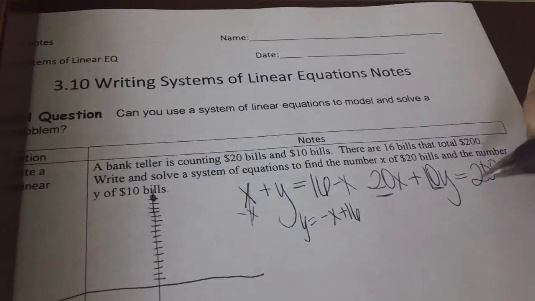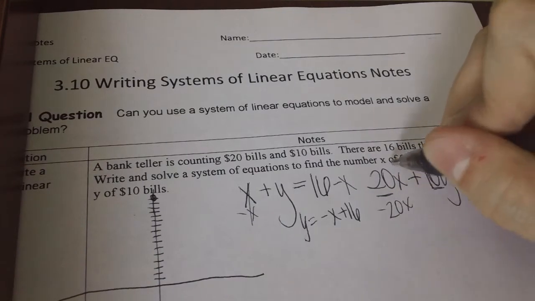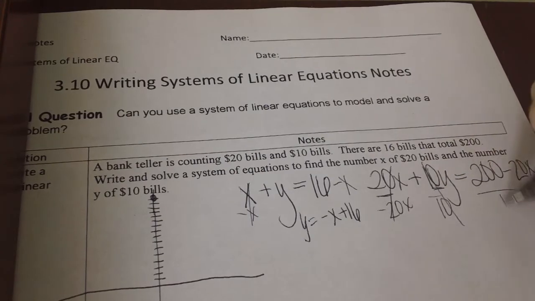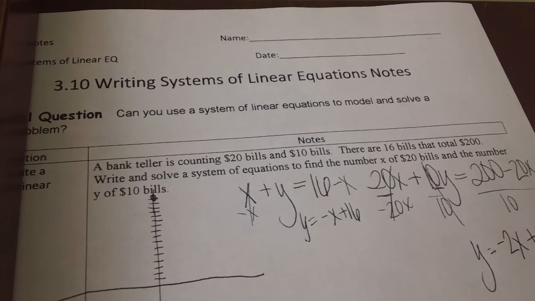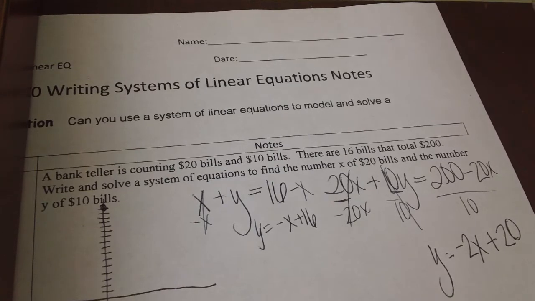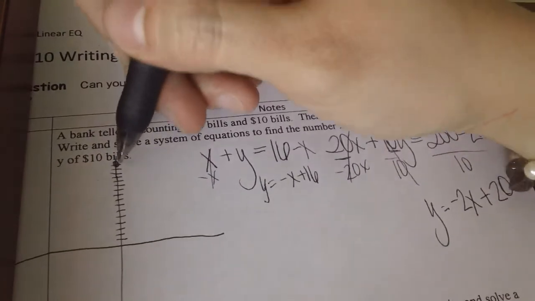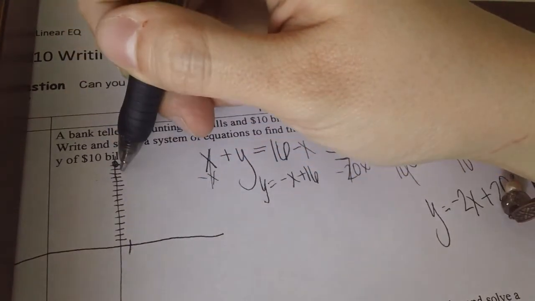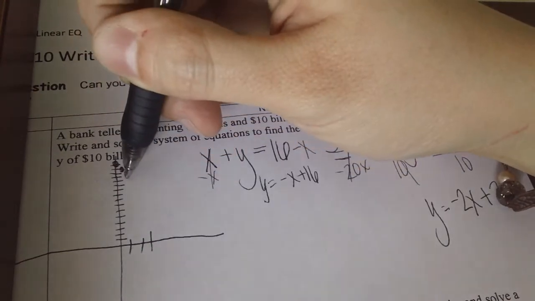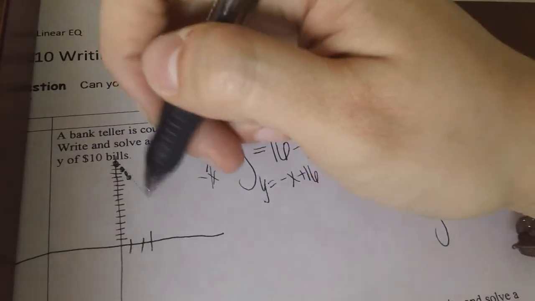And then here, if I solve for y, I would subtract 20x, divide by 10. So I get y equals negative 20 divided by 10 is negative 2x, plus 200 divided by 10 is 20. So on this first equation, I'm going down 1, right 1, down 1, right 1, and so on.